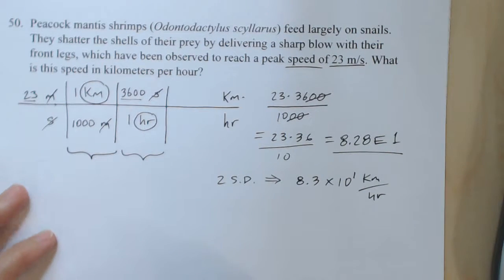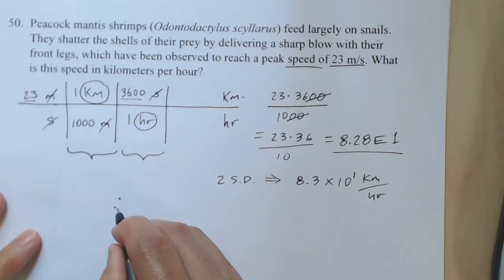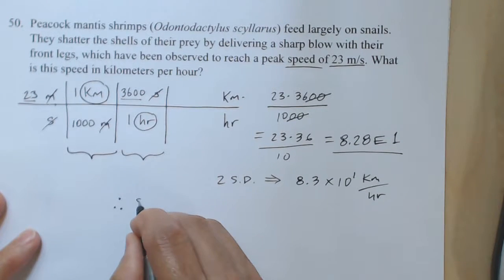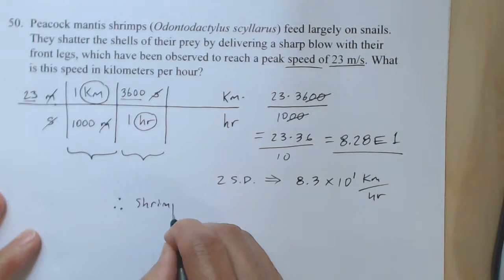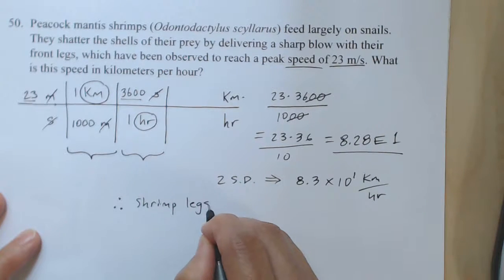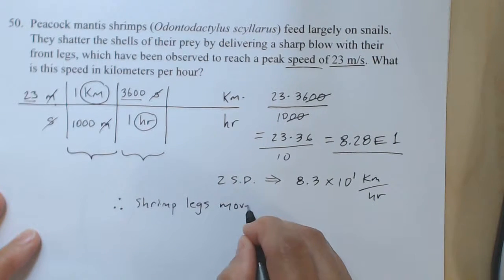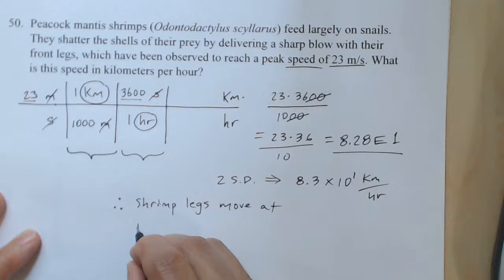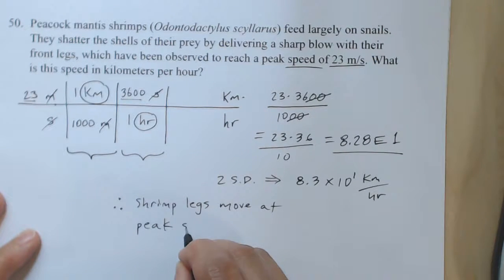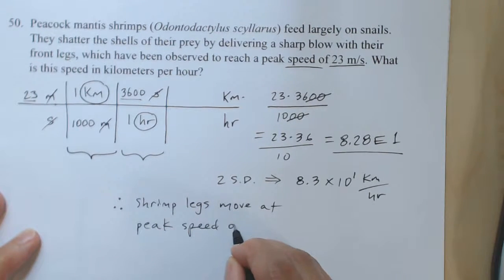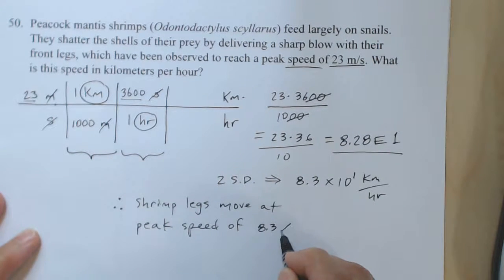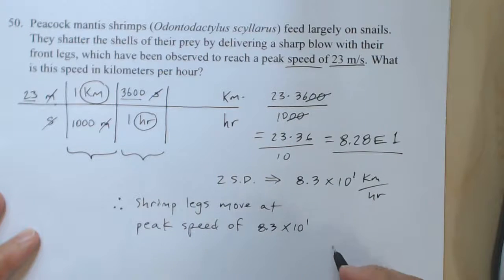So if we go and write this as a proper therefore statement, therefore the shrimp's legs move at a peak speed of 8.3 times 10 to the first, which is 83 kilometers per hour. And there it is.